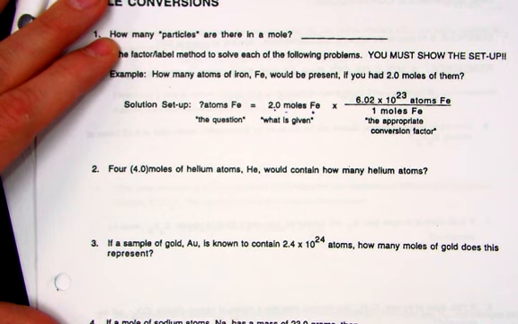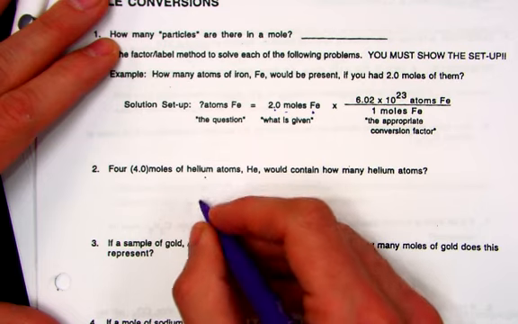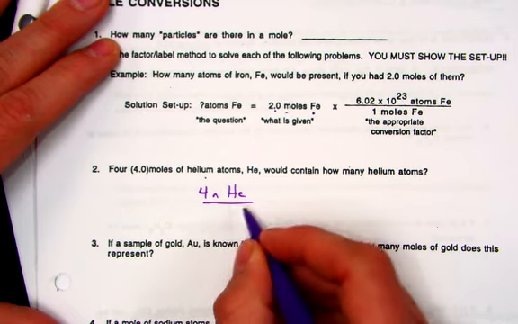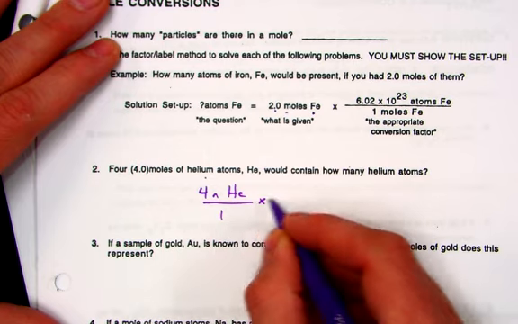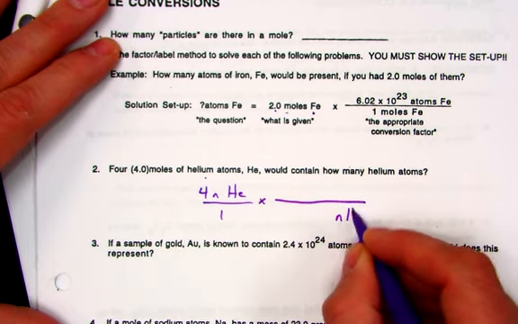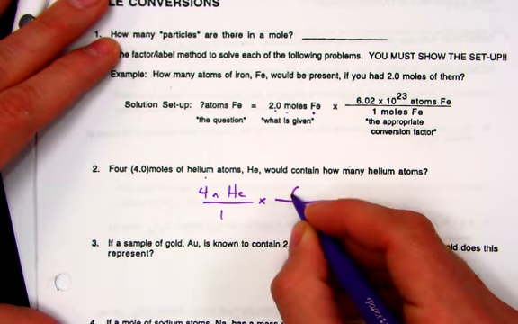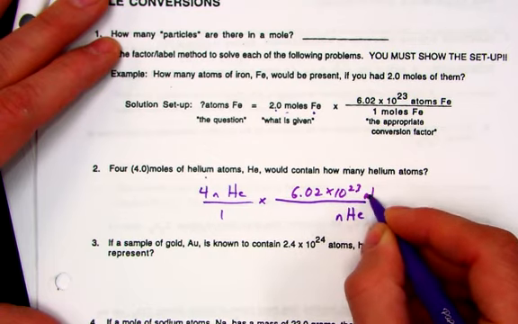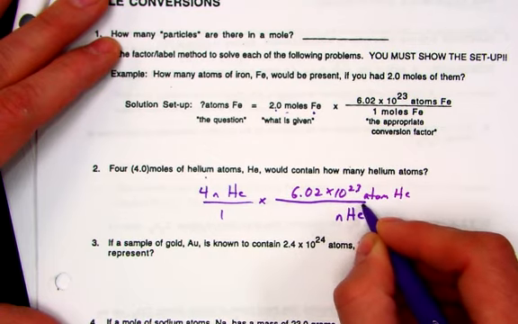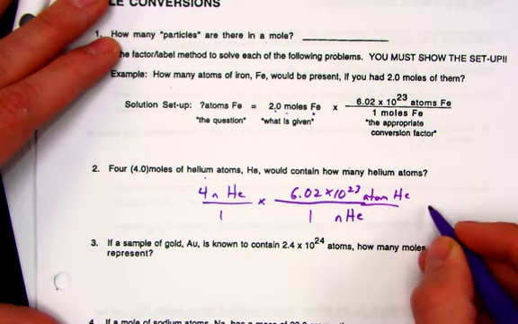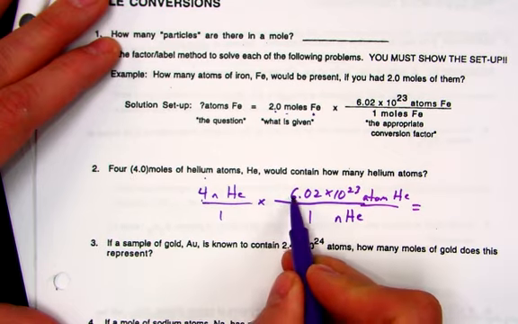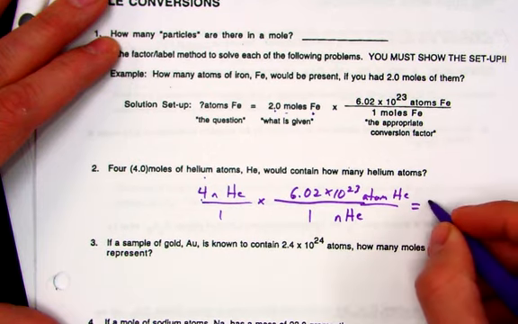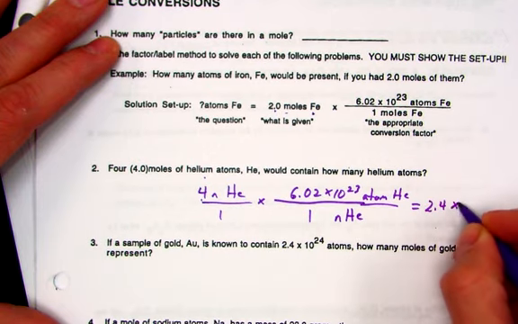I'll demo here: if I had 4 moles of helium, how many helium atoms would I have? We always set that up over 1. Moles of helium go down here. We're going to use the 6.02 times 10 to the 23rd atoms of helium over 1 mole. So basically 4 times 6, and you can use your calculator, is 24. So you're going to get something like 2.4 times 10 to the 24th.